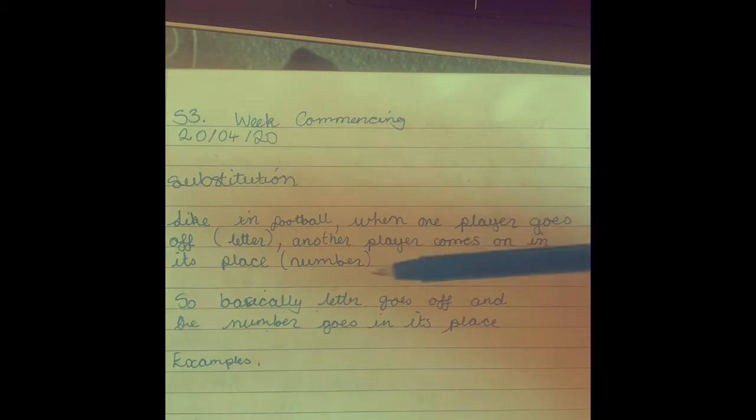We're going to do today's substitution. In any sport, when you have a substitution, one player comes on and another player goes off. That's the exact same in maths. One player is going to go off from the expression, and in this case it's going to be the letter. That letter represents a number. The player that's coming on is the number which the letter represents. So this is how we are thinking about substitution.